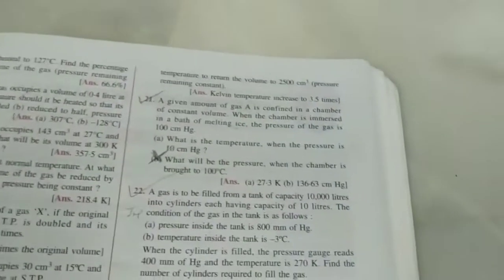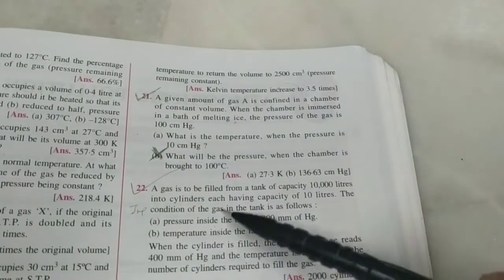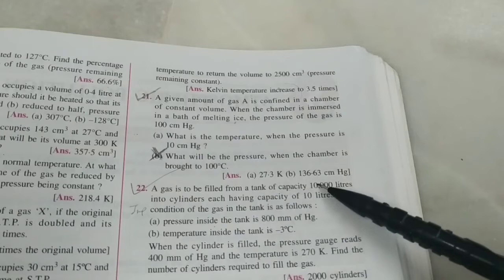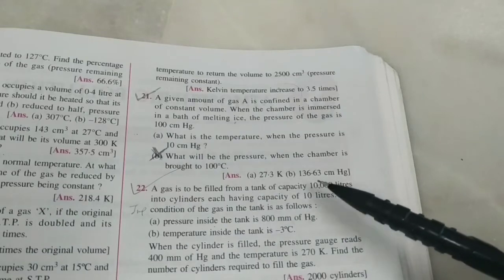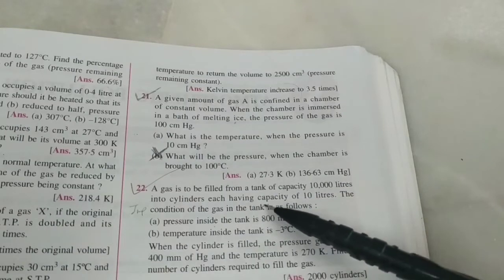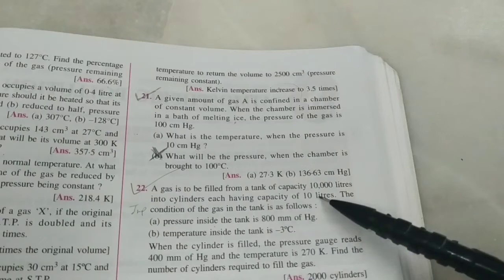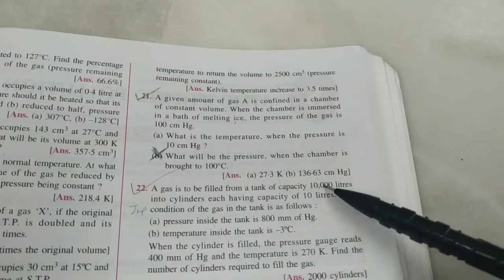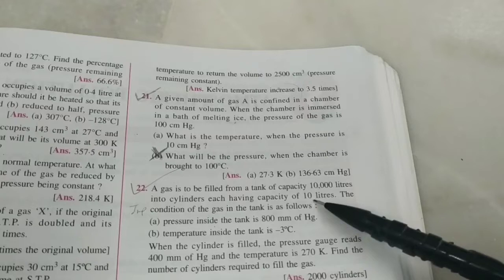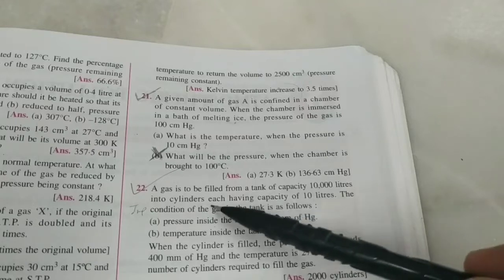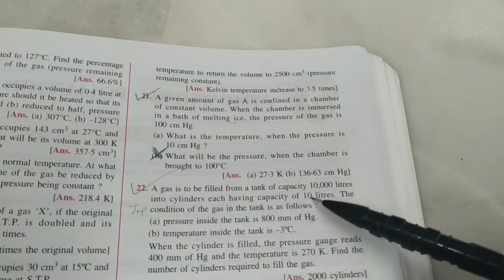Now the 22nd sum is IMP. The gas is in a tank whose volume is given. It is to be filled in cylinders, each cylinder having 10 liters capacity. Now ideally you would think that 10,000 liters into 10 liter cylinders, that means we need 1,000 cylinders. But it's a gas. Its volume changes with change in temperature and pressure.